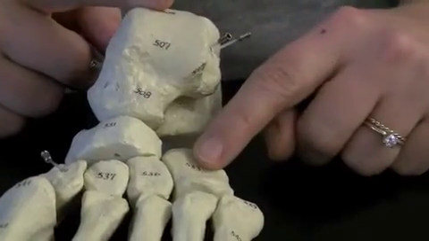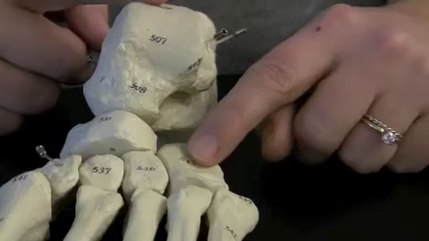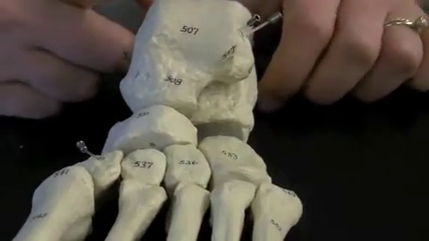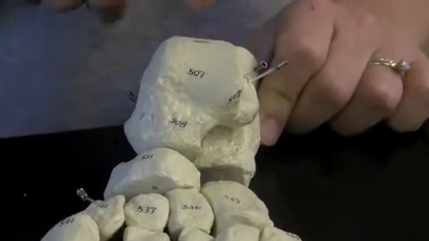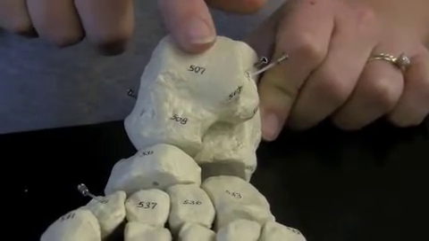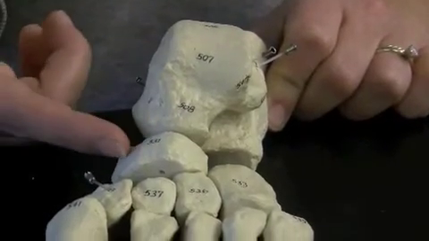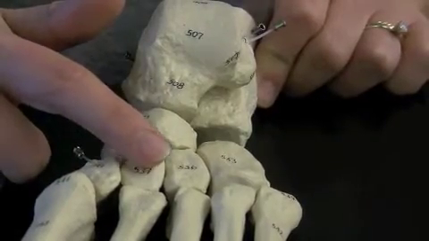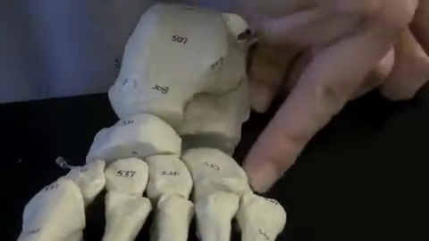Then the most lateral bone on the ankle is the cuboid. So to do them again, from back to front and then left to right: calcaneus, talus, navicular, medial cuneiform, intermediate cuneiform, lateral cuneiform, cuboid.